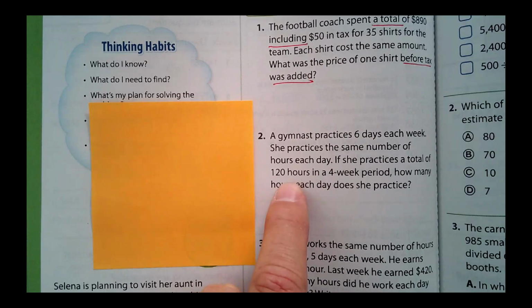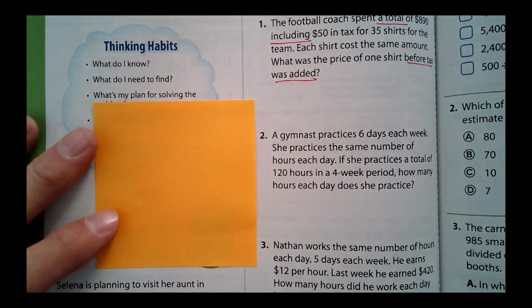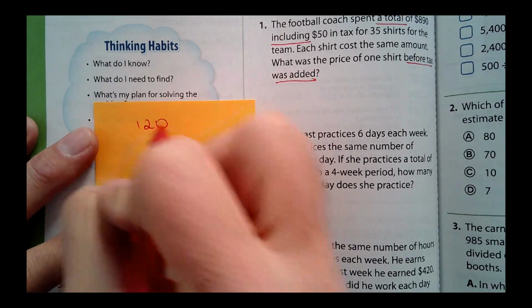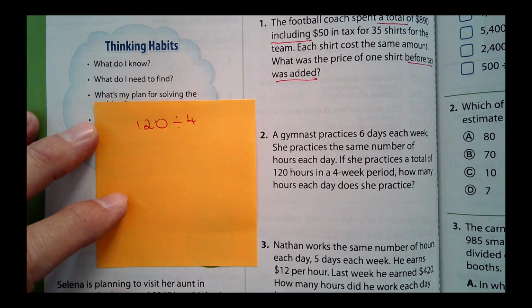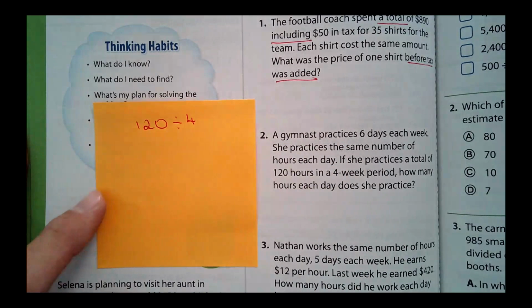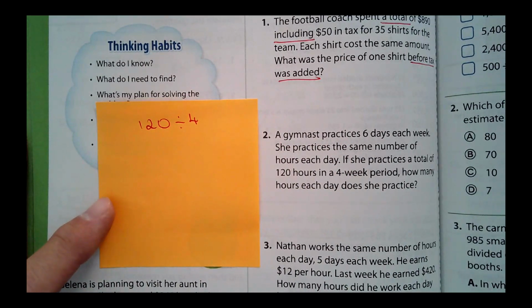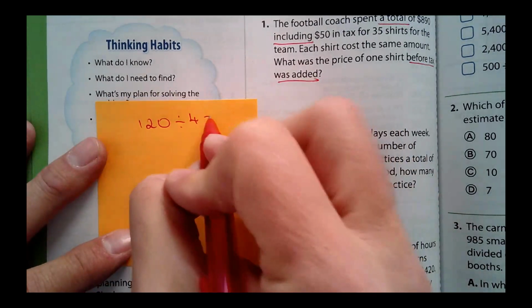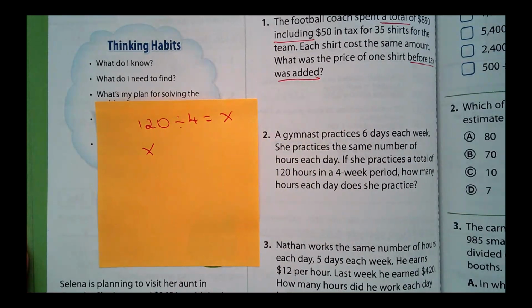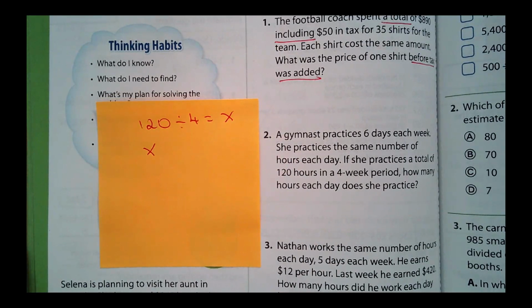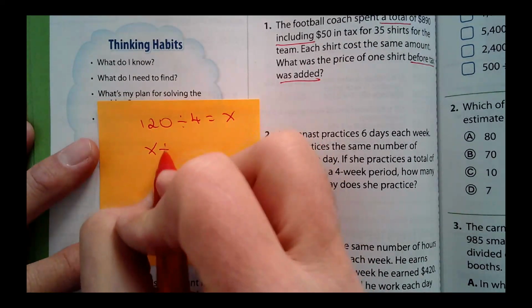So the first thing we want to do is 120 divided by 4. Okay? 120 divided by 4, that's going to equal something. And again, I'll just call it X. And then X is going to be divided by something.